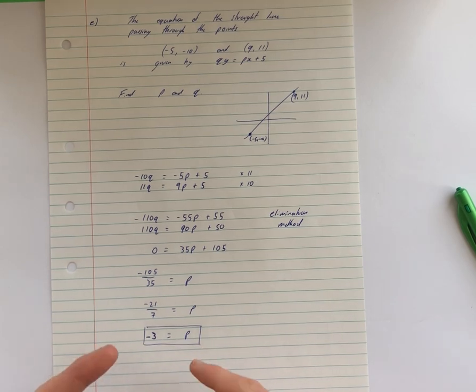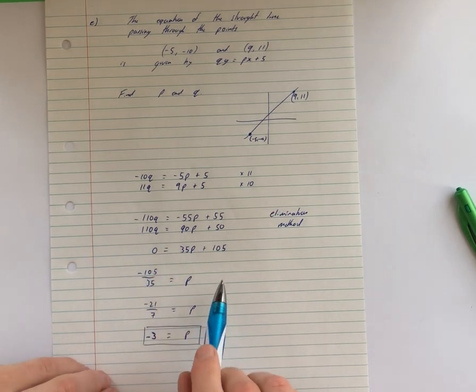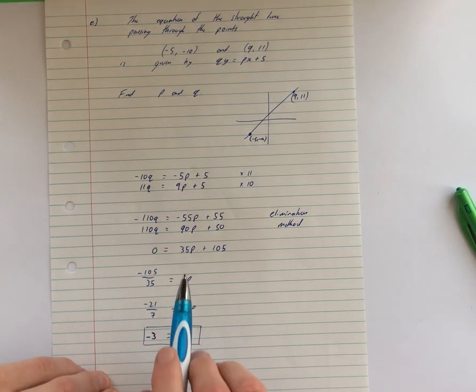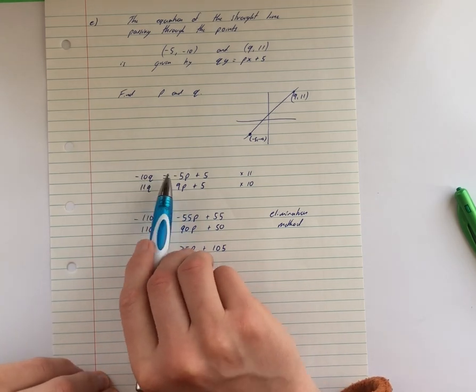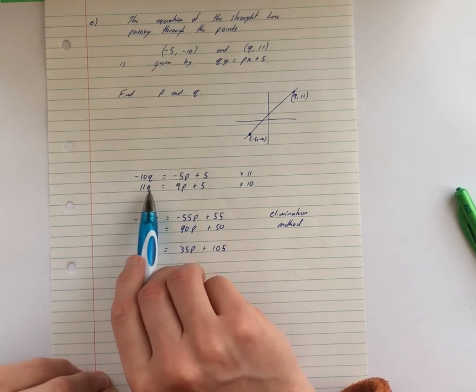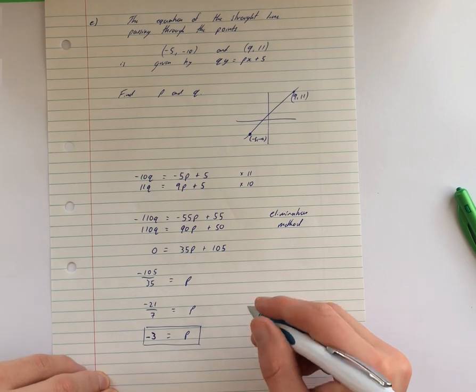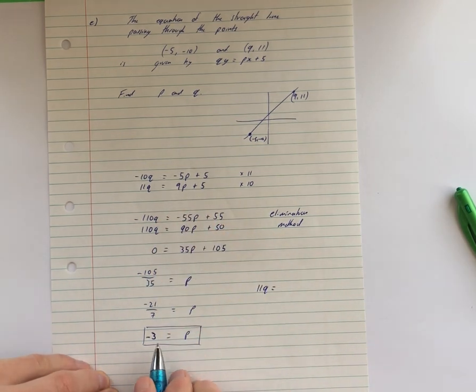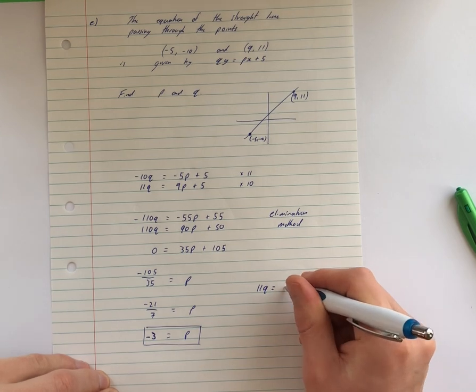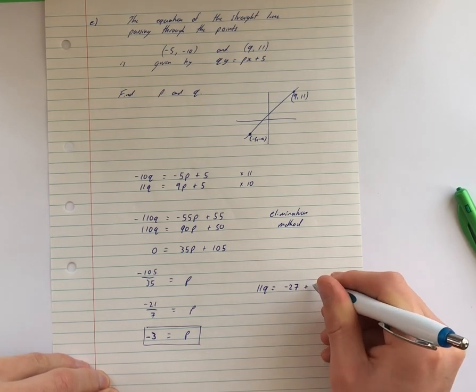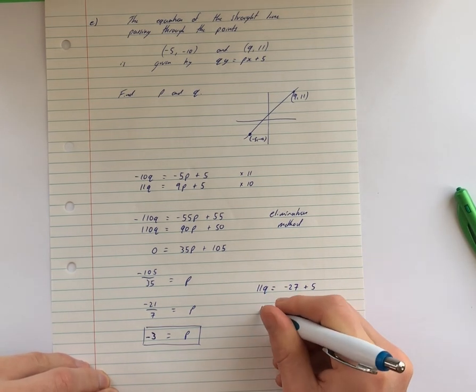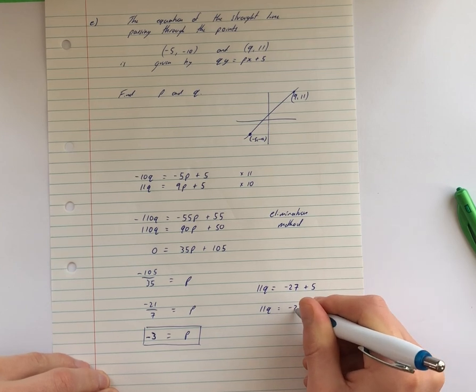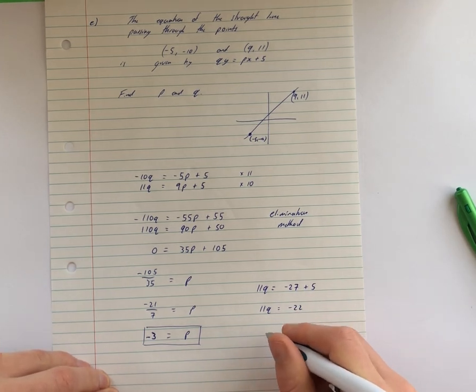Now we need the q. So where's a nice equation I can plug p back in and get q? This one's got a couple of negatives, so I'm probably not going to put it into there. I'll probably chuck it into this one. So 11q is 9 times p, or negative 27 plus 5. So 11q is negative 22. Oh, thank God, it's a nice number.